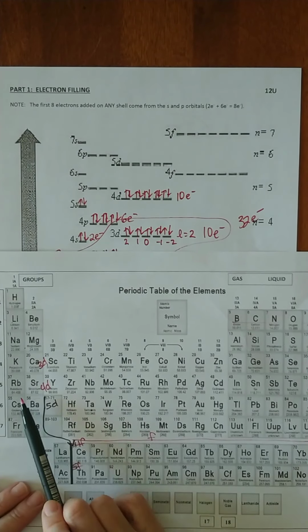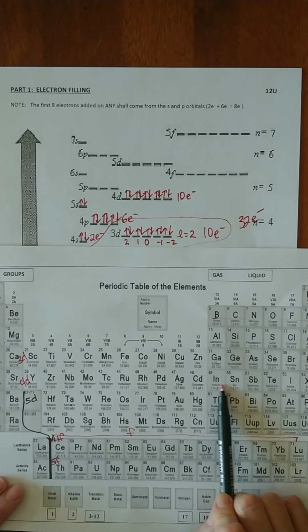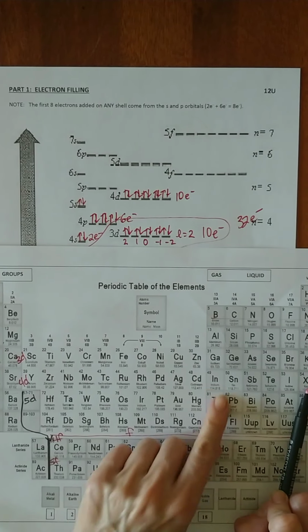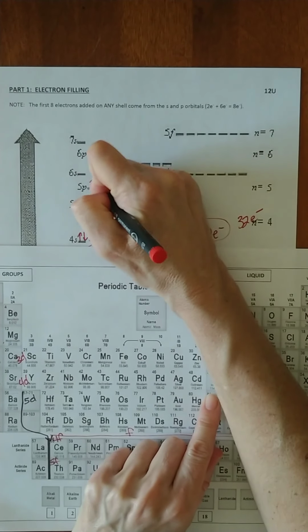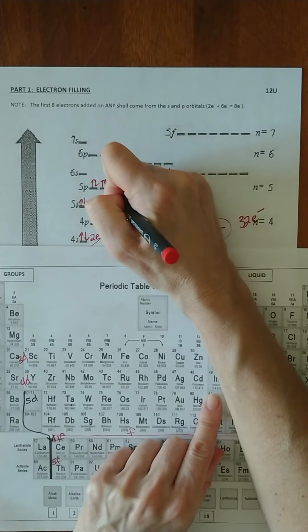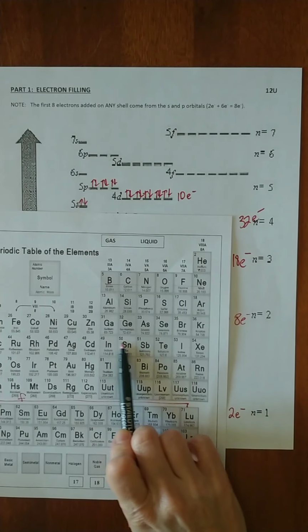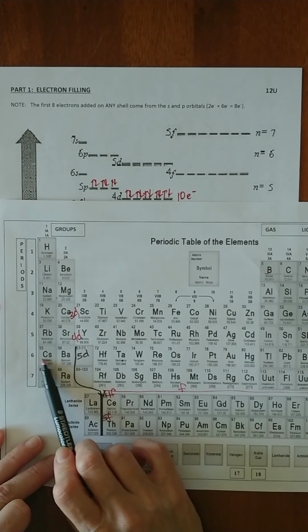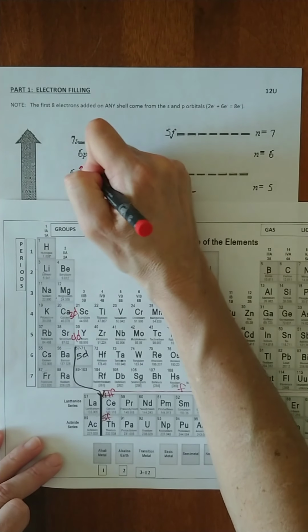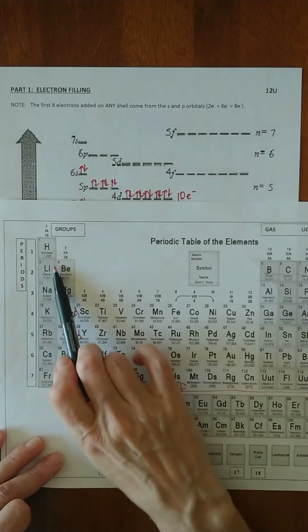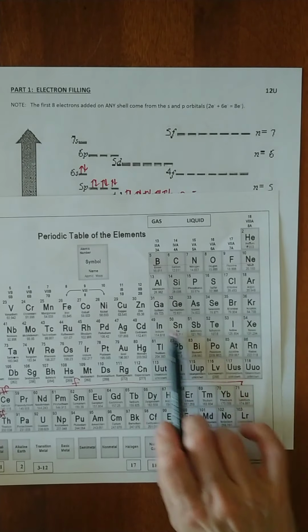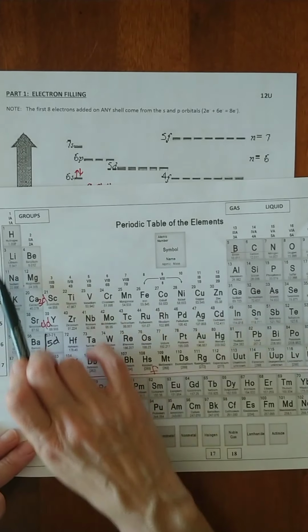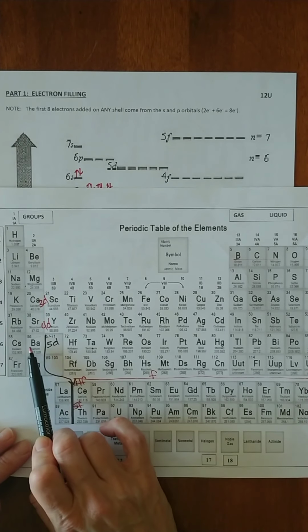So let's keep going. So after the 4D, we go back up into shell 5, a 5P. So this is full with 6. So there's the 5P full with 6 to xenon. And then next row down is a 6S. So that's where we go next. So you just follow the periodic table. These are always S's, these are always P's, and these are always D's, and the period number is your N value. So we have a 6S.